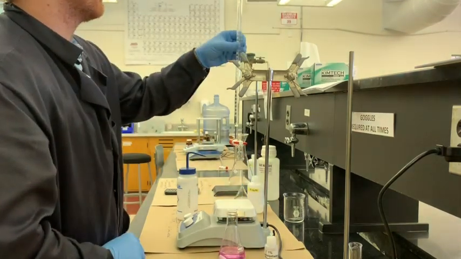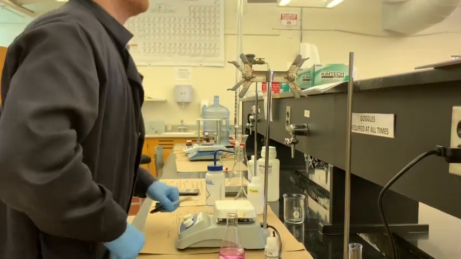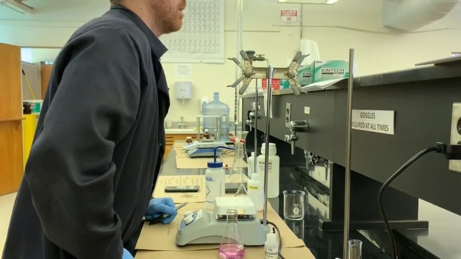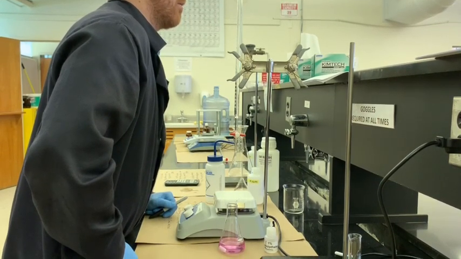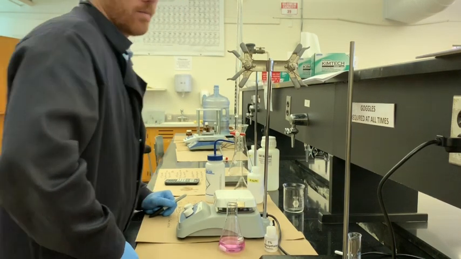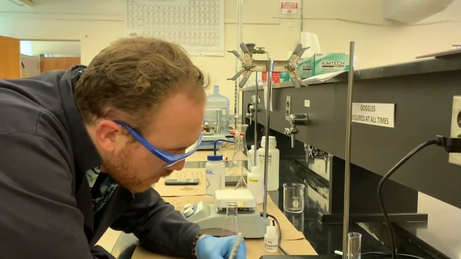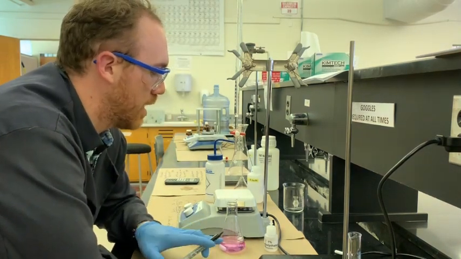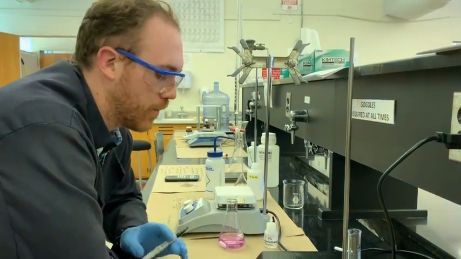So now we'll look at our burette and we'll find our final volume. And volume in this case is 15.30. Actually 29. So we have an idea of exactly how many grams of the KHP. We know that's our known.